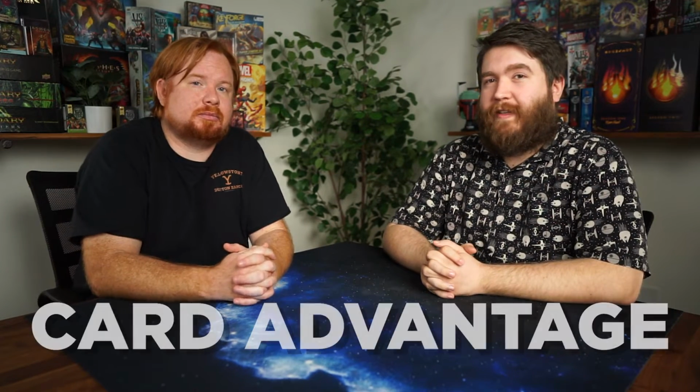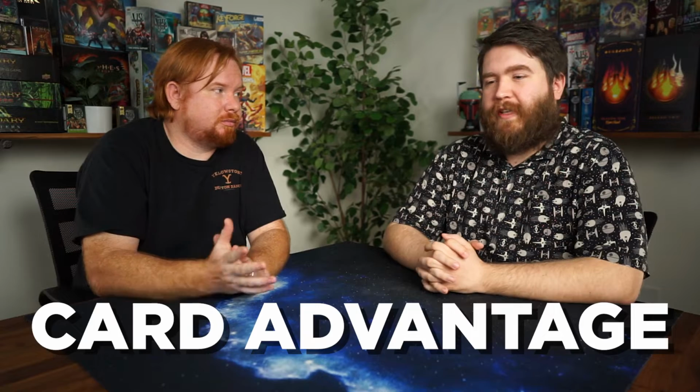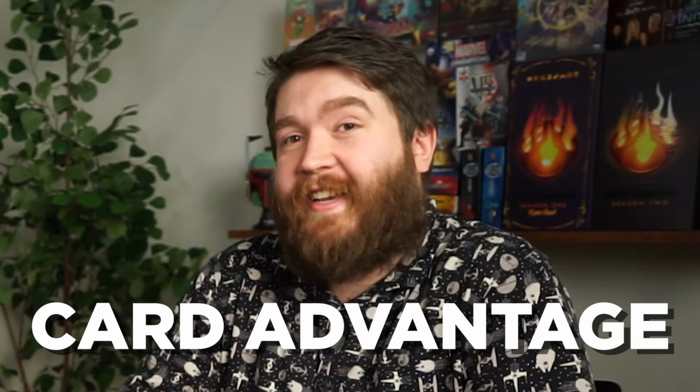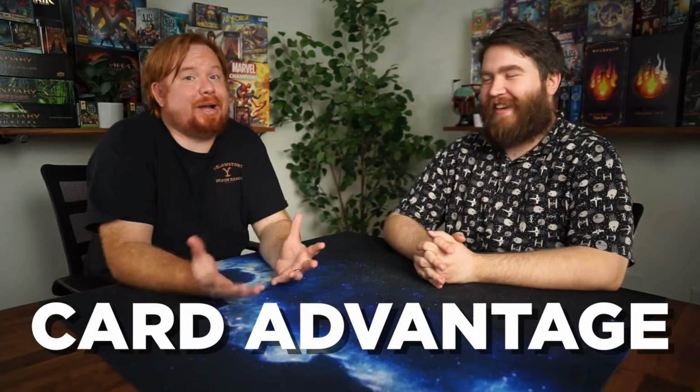Next up, we have card advantage. So when you're thinking about the game, you both start with 5 cards in your hand, depending on what game it is. You could start with 10. Who knows? So you both start with 5 cards in your hand, and if you were to play a card that had you draw 2 cards, well, now you have 6 total cards in comparison to your opponent's 5 total cards.